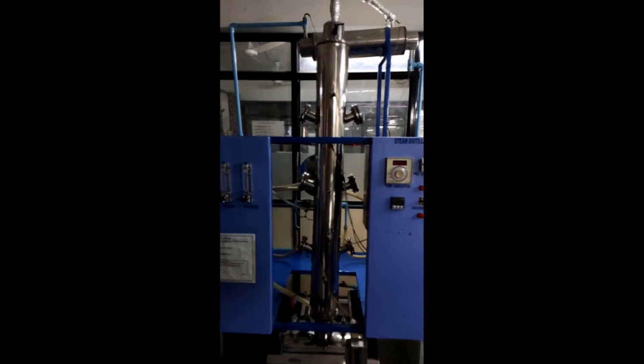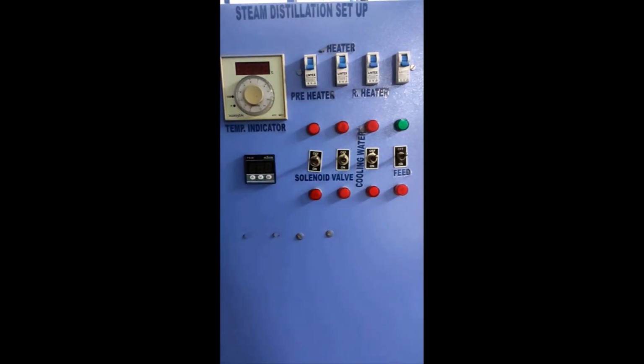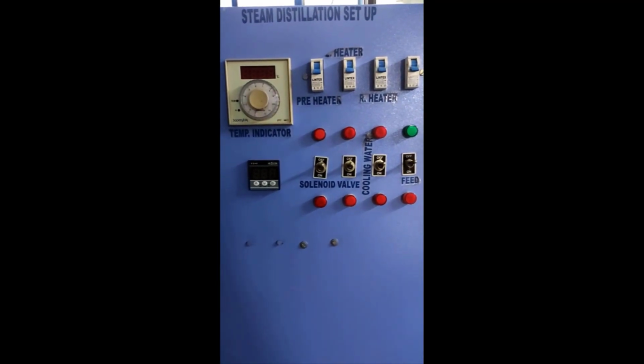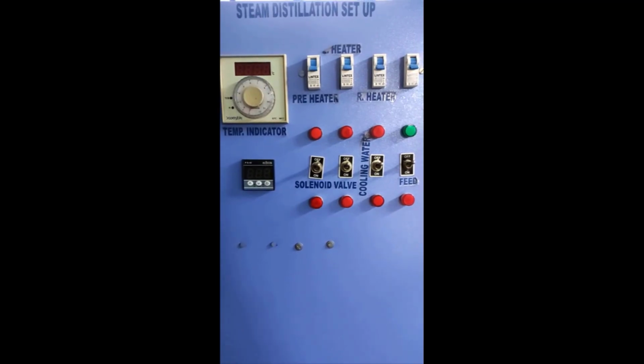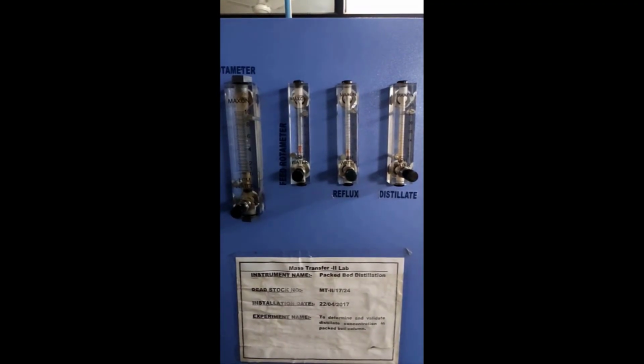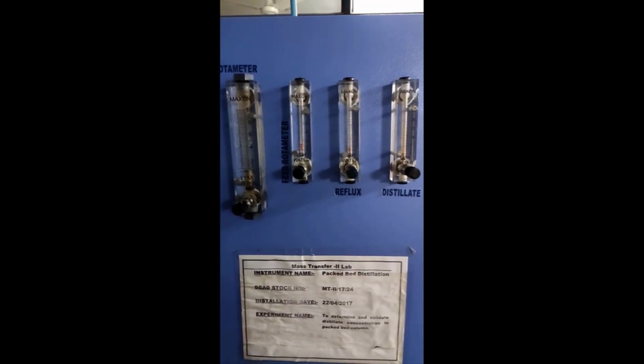As you can see, the central column is the distillation column, and these are the temperature indicators, while these are the heater switch, and also the feed and cooling water, and also the solenoid valve switches. These are the rotameters, which are used for control of the flow of the streams, for the cooling water, reflux, distillate, and feed.